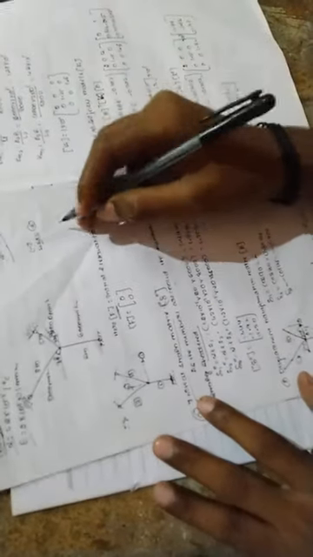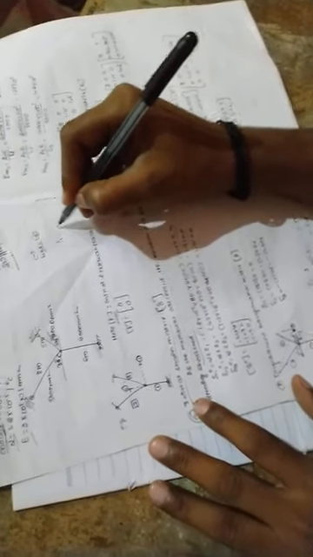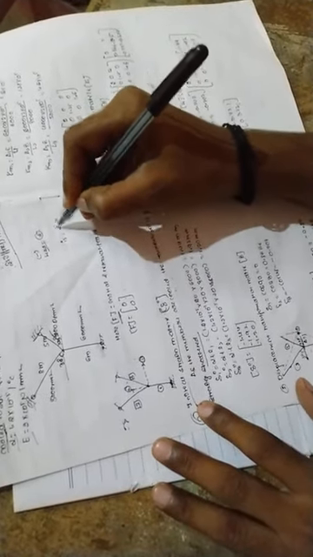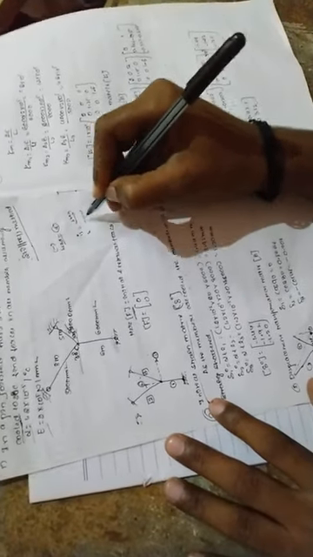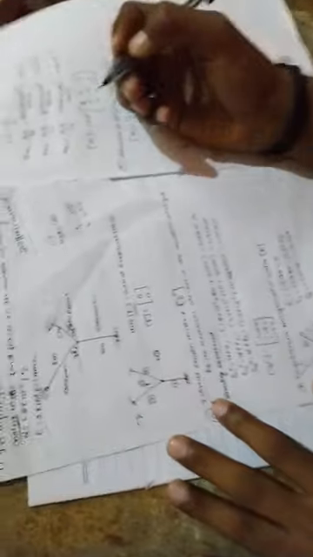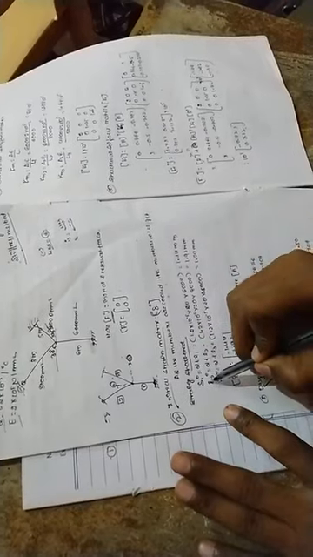We have to assume that if the member is cooled, the length of the member is shorter, and if the member is heated, we consider it a longer one. It is given as cooled, so we have to consider it as shortened. So you have to find out the initial strain of the different members. There are a total of 3 members, so you have to consider each member for the initial strain.